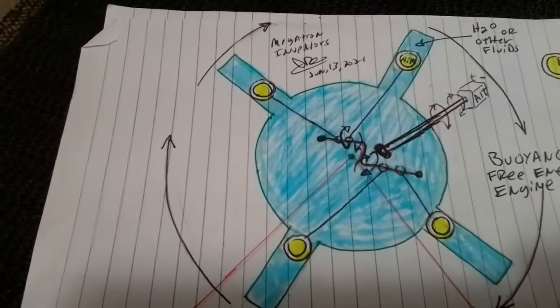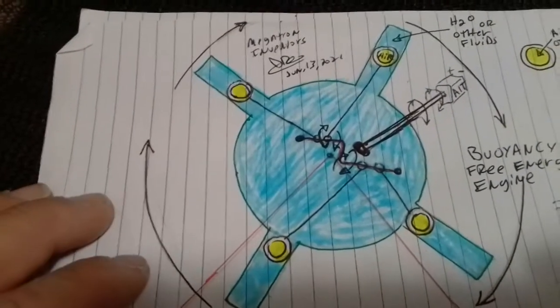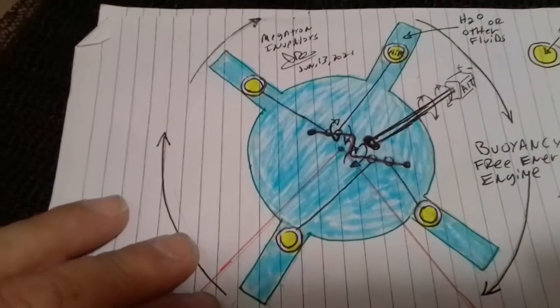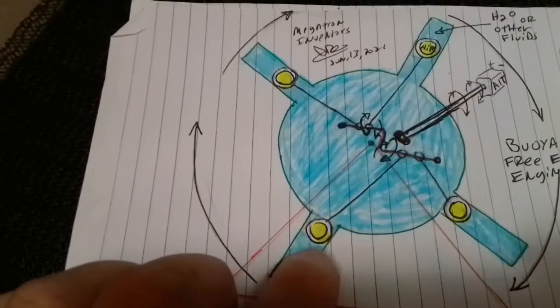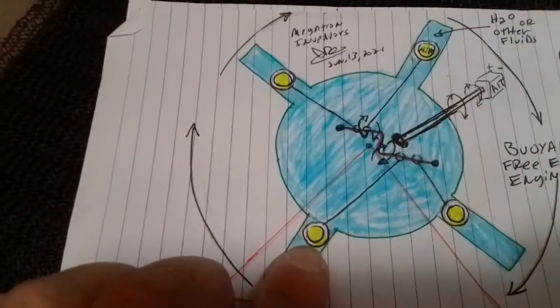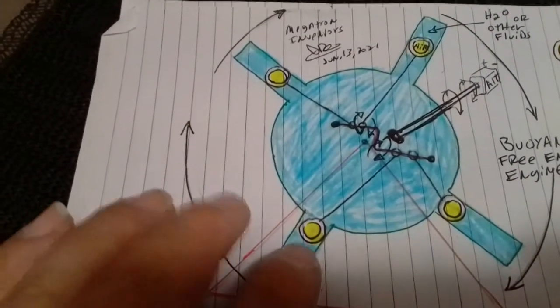Hey guys, this is a finished concept. Well, not really finished, but it could be used for a lot of purposes. And this is a buoyancy engine. Basically, these are empty cylinders filled with gases or air that makes them buoyant, or floating, basically.